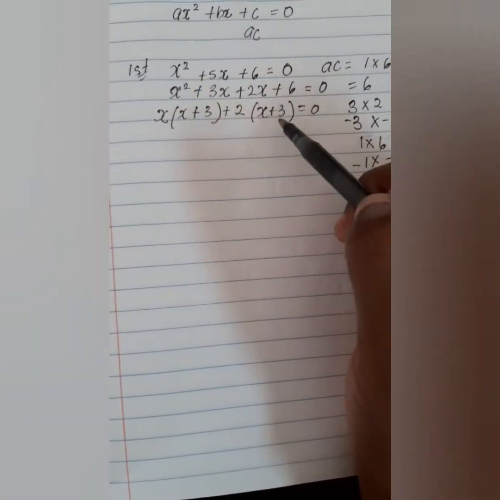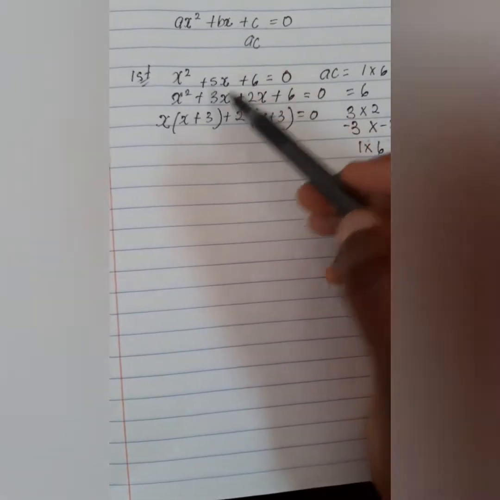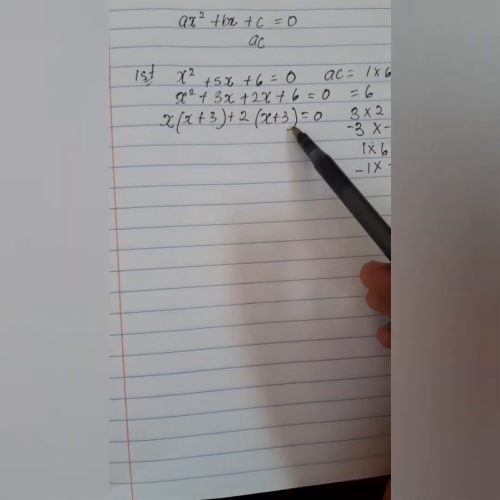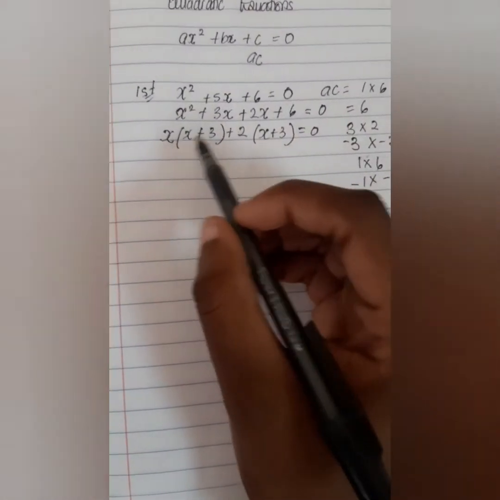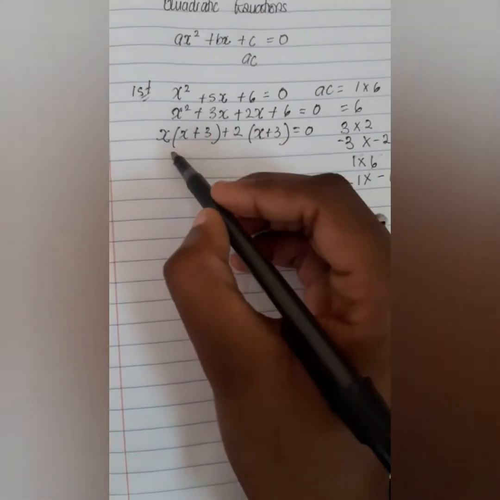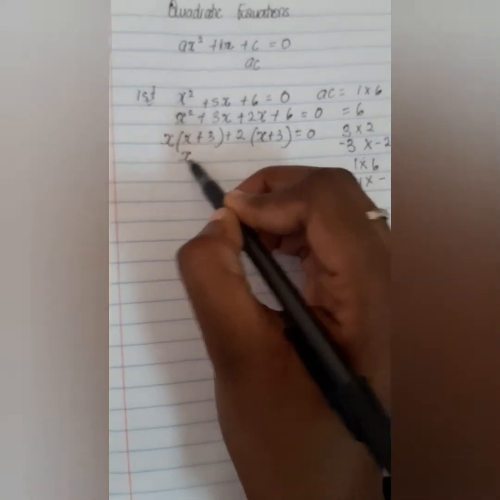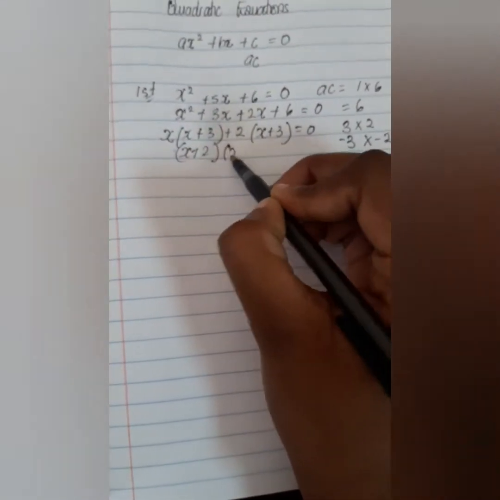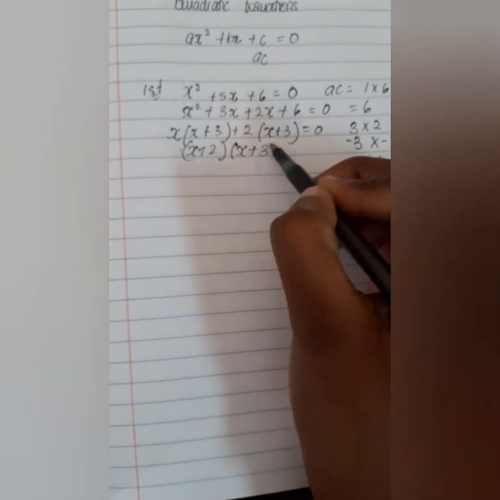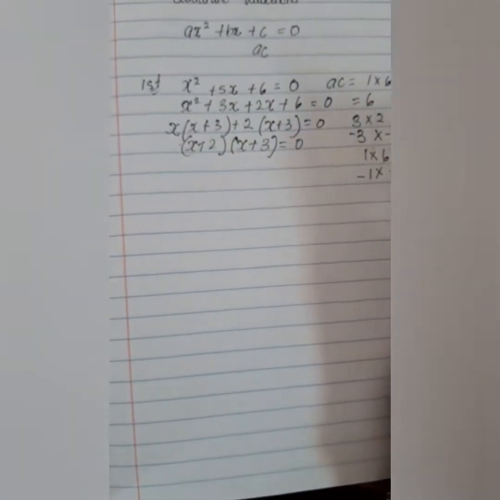So from this, you notice that what is in the first bracket is in the second bracket. So we can proceed and leave that, and then we just have x plus 2 bracket x plus 3 being equal to 0.